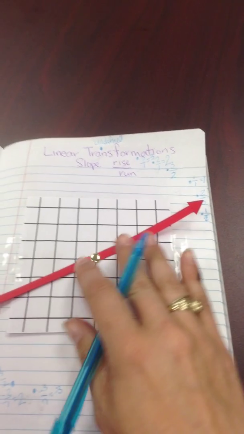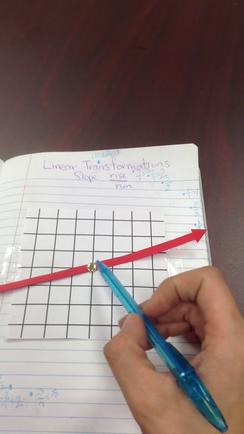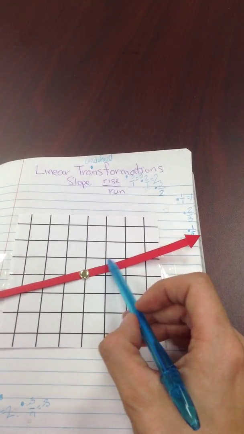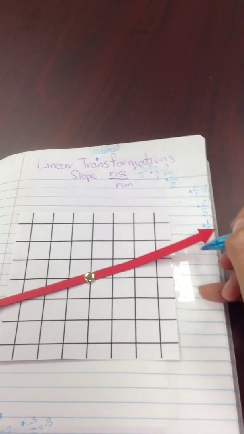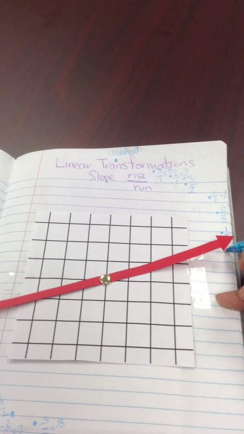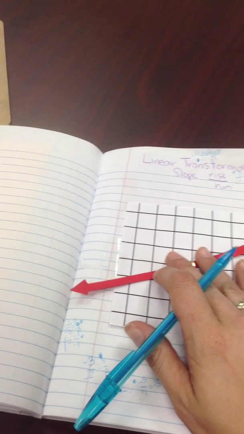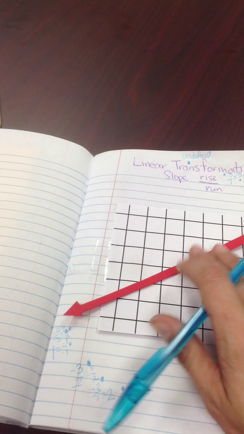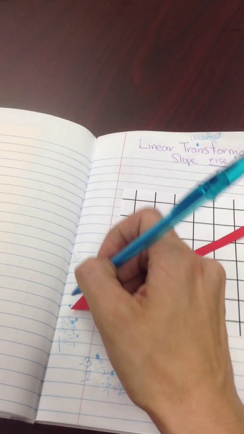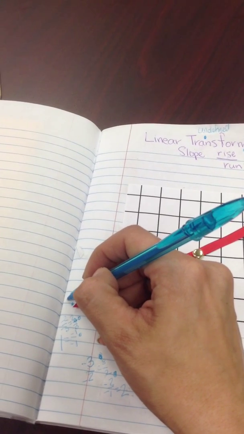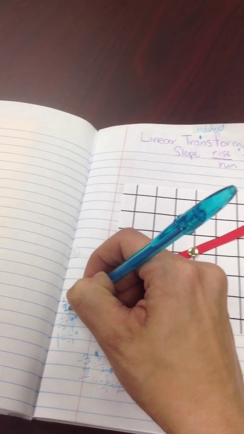All right, as we flatten out even more, if we rise 1 and we run 3, our slope would be 1/3. 1 over 3, we rise 1 and run 3. Let's do the opposites of those. If we look at the other side of our line, we went down 1 and to the left 2. That was -1 over -2, which reduces to a positive 1/2.